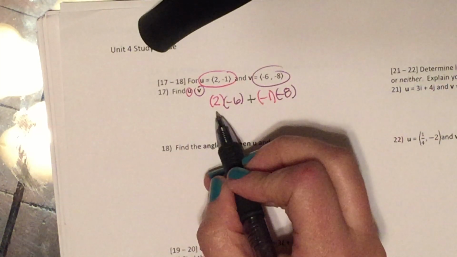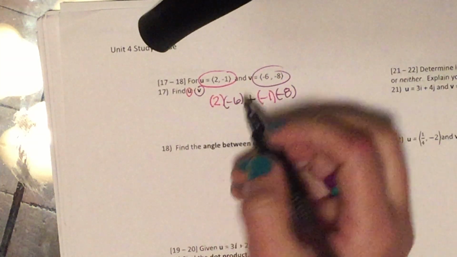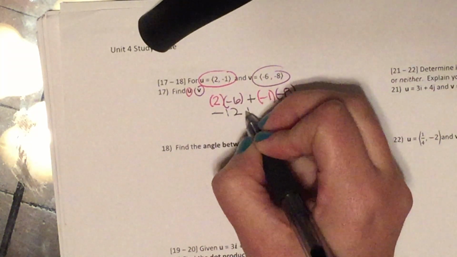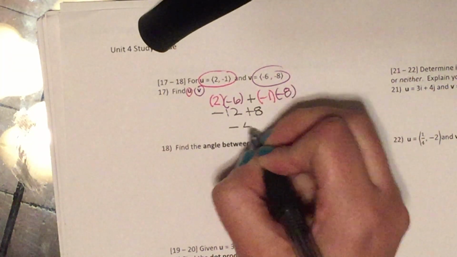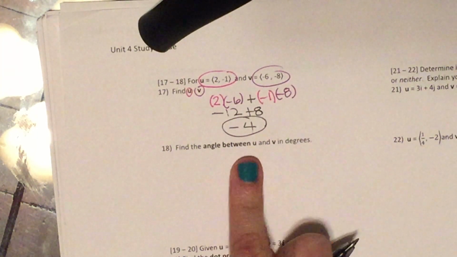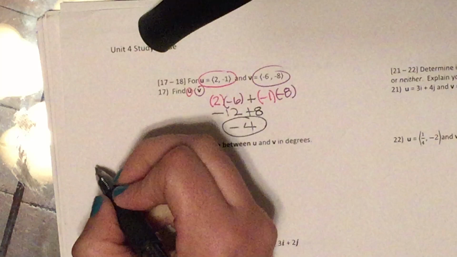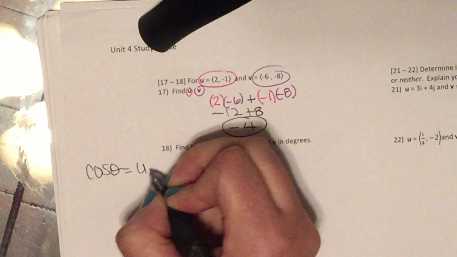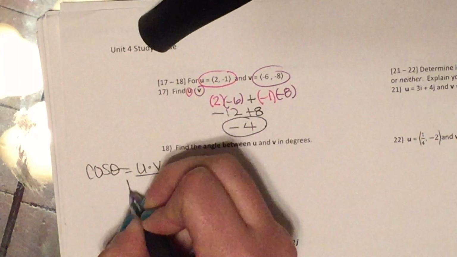So +2 times -6 is -12, and -1 times -8 is +8. When I add those, I get -4. Okay, so the angle between u and v is found with this formula here. I'm going to write it off to the side. Cosine of an angle equals the dot product of u and v.